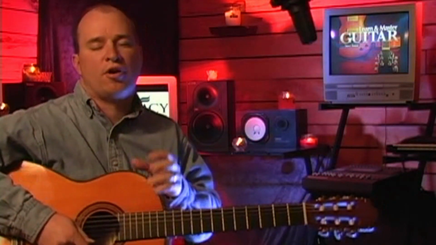Okay, let's talk about 8th notes. Now, 8th notes are part of that group of rhythms that we talked about at the very beginning. Whole notes get 4 beats, half notes get 2 beats, quarter notes get 1 beat, and now we're going to subdivide that 1 beat. We're going to split the 1 beat, and we're going to go to 8th notes, which each get a half a beat.